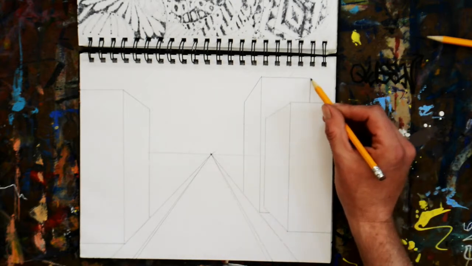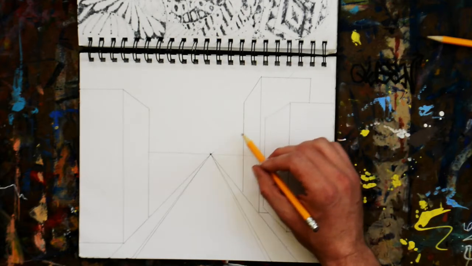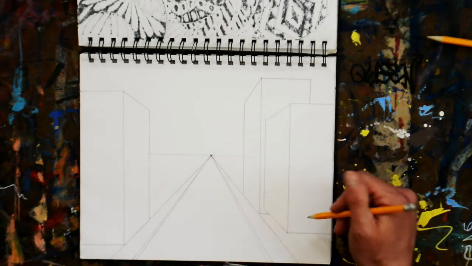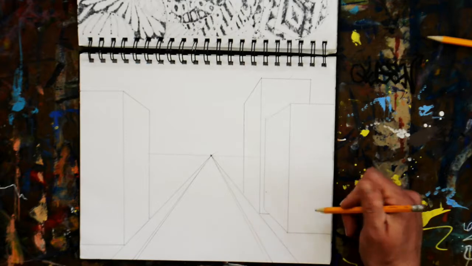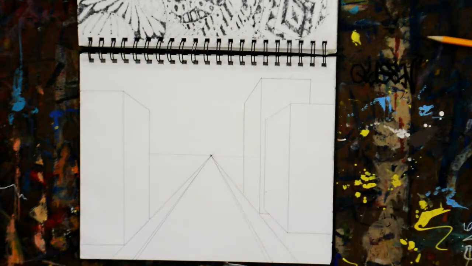Now, I did not need to make a line from this corner to the vanishing point. Why? Because it would have gone through the building, right? Just like I didn't need to make a line from this corner of the building that's behind this other building, because it would go through. All right, so we got a building there.